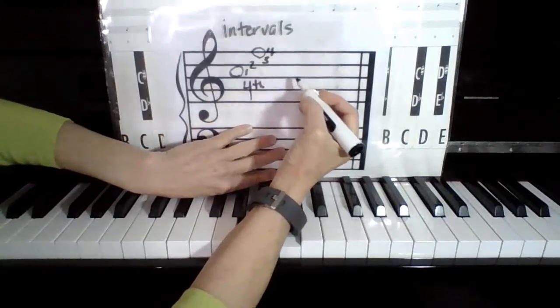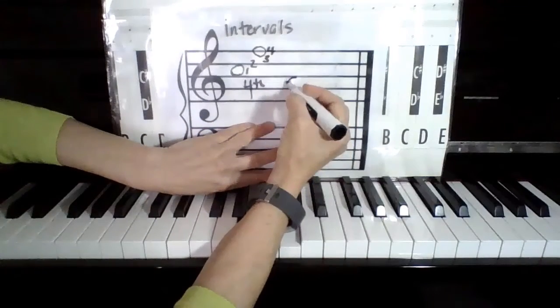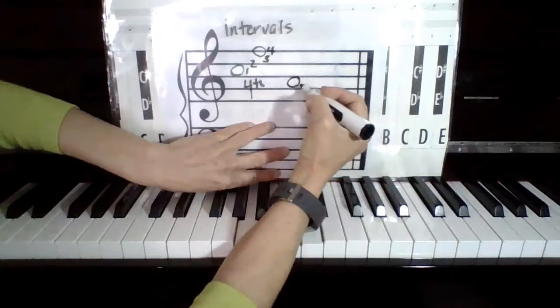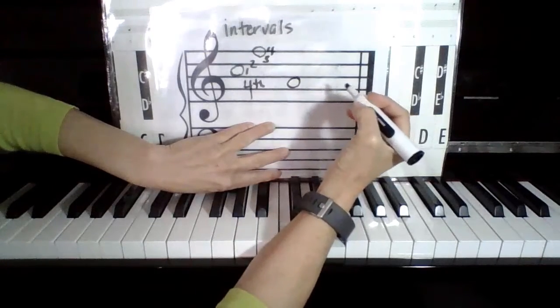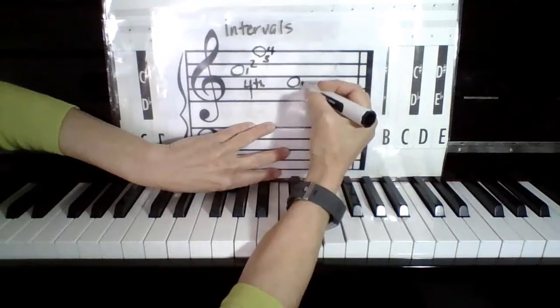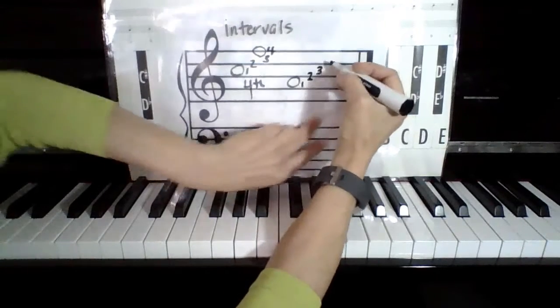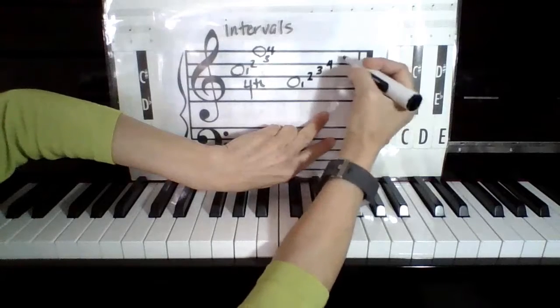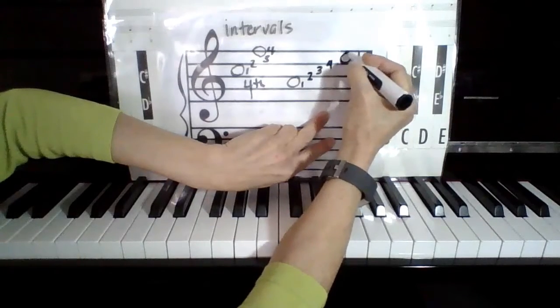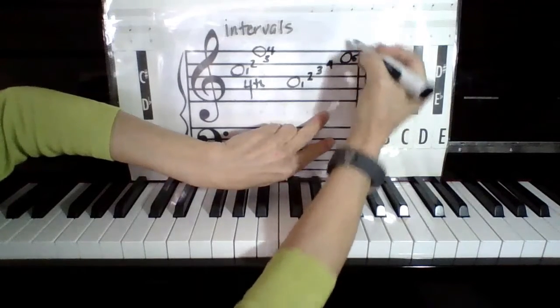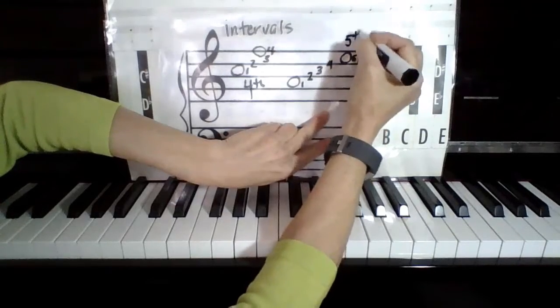Okay, so if we started here, this second space note, and we wanted to go up a fifth, we would just go 1, 2, 3, 4, and then 5 in this last space, and that would be a fifth.